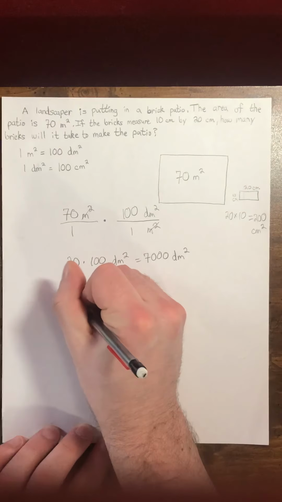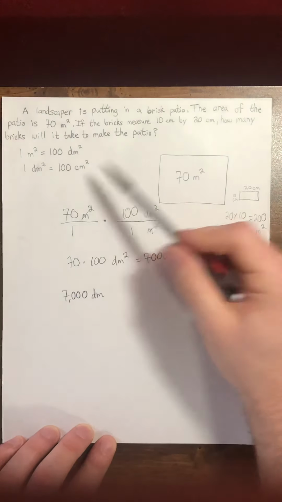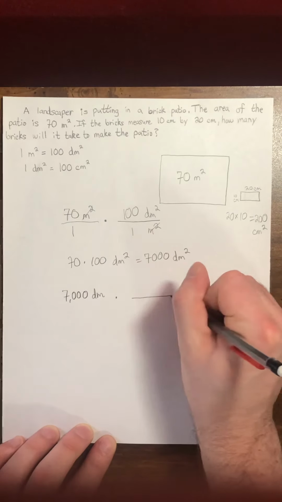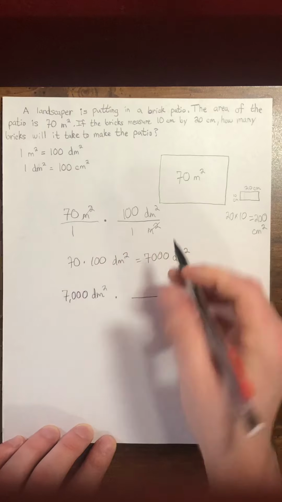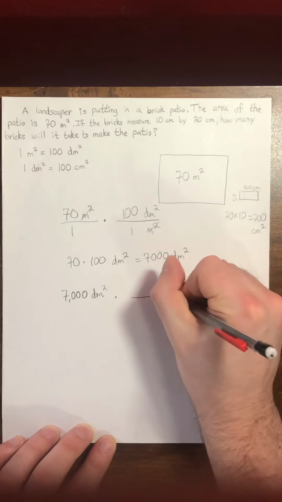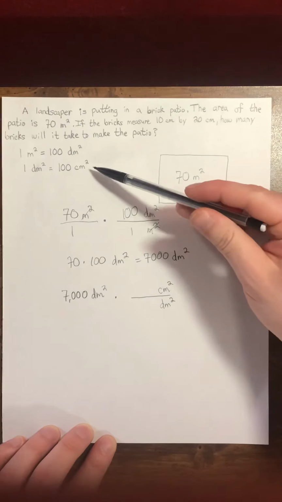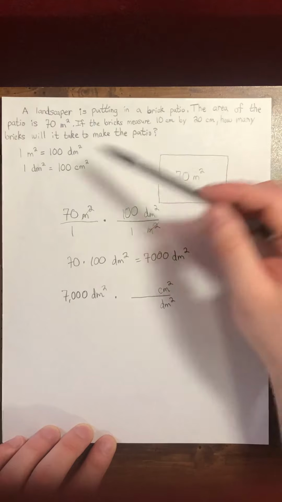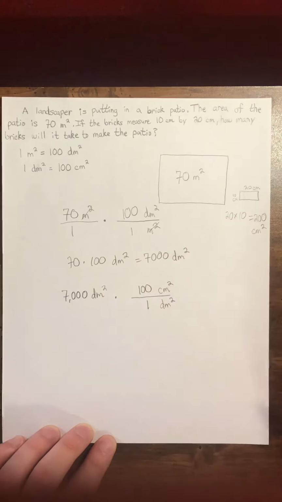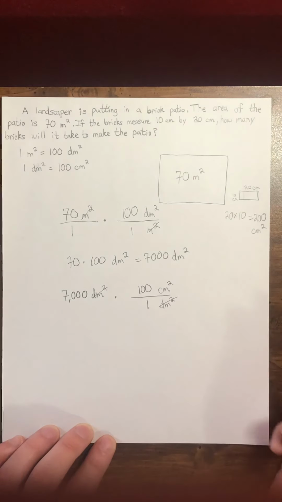So now we want to convert 7,000 square decimeters into the centimeters that we were looking for, right? So let's do that. Remember, we want the squared decimeters on the bottom, because that's what we want to cancel. And then let's look at our conversion: 100 square centimeters for every 1 square decimeter. Right, and then again, those cancel.